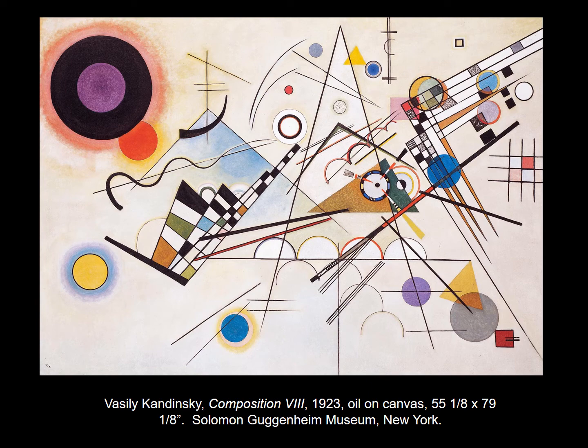And what was different about him compared to some of the other Bauhaus artists is he really was interested in the expressive nature and the sort of spiritual nature of these works. And he wrote about how important he thought these forms were.